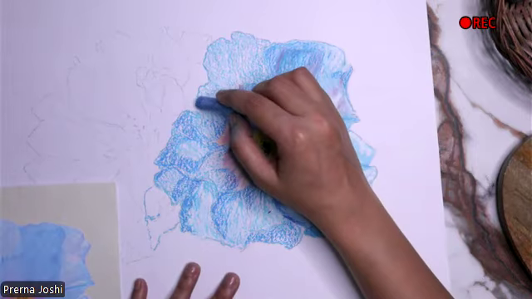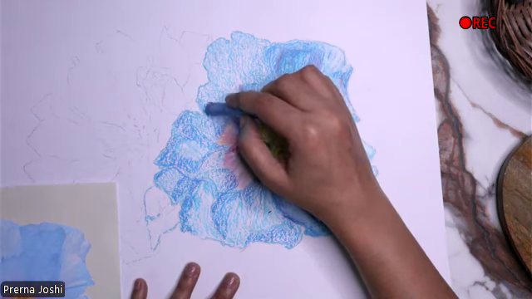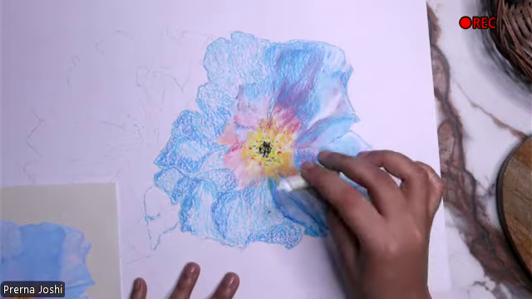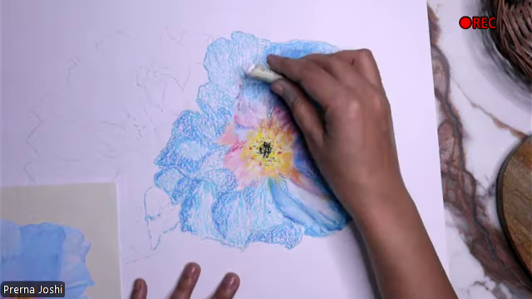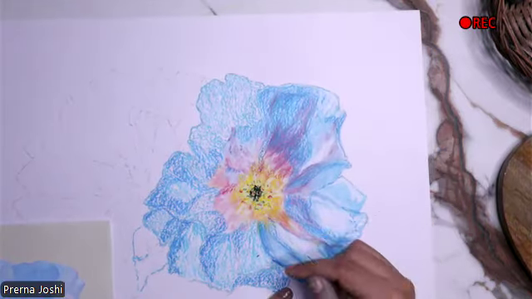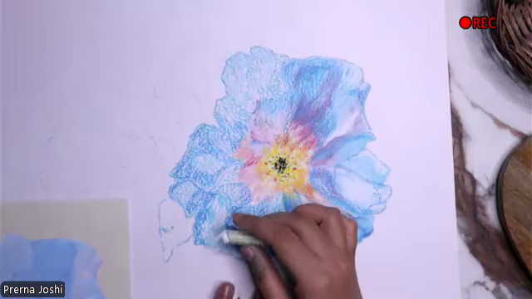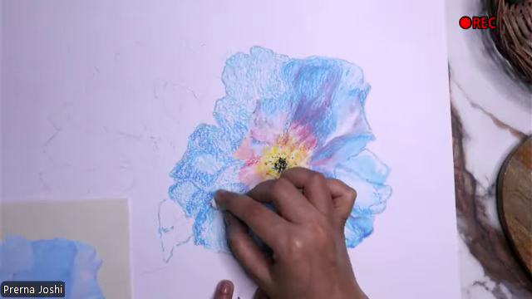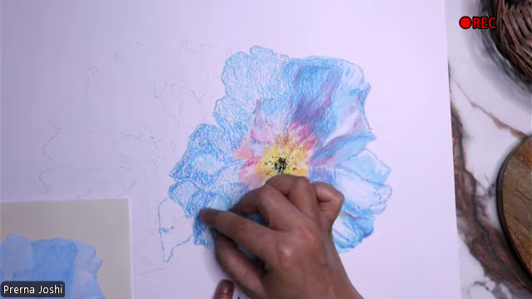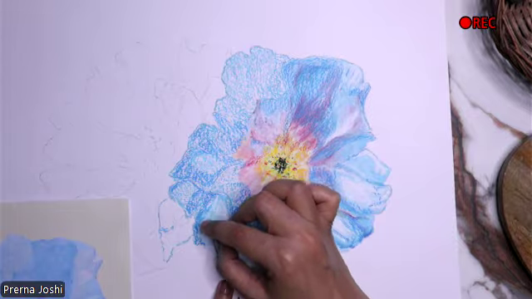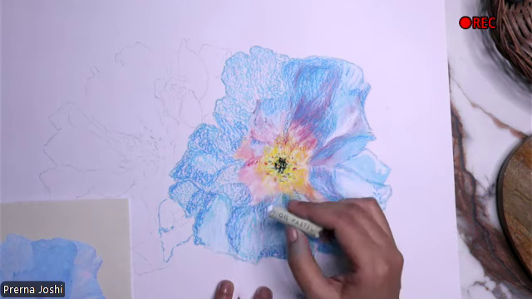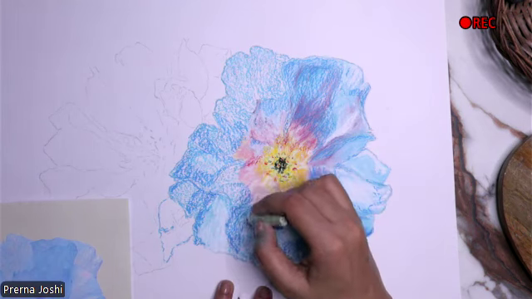Okay, so we applied this. Now we are going to pick white again, and on top of this color, we'll apply white. Okay, and first of all, yes, so first I'm going to start from this area. Wherever you see the highlights, you only apply color in that area. And when I apply, then I'm going to blend later.